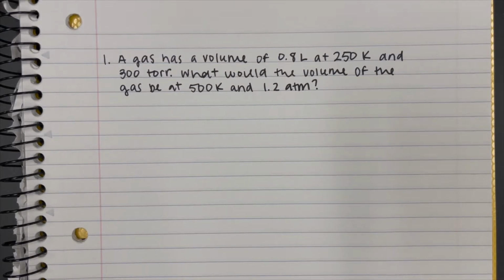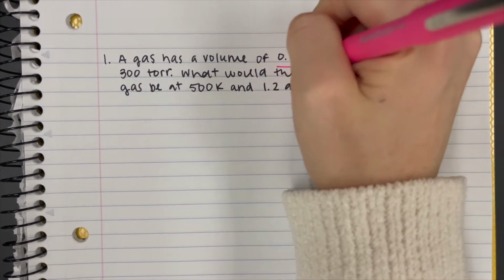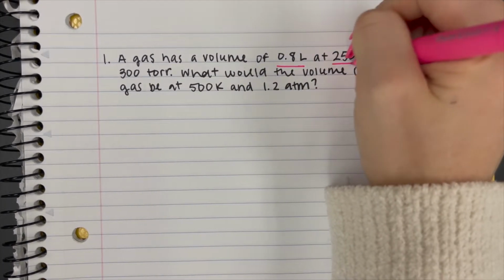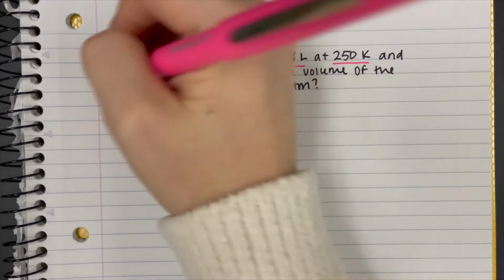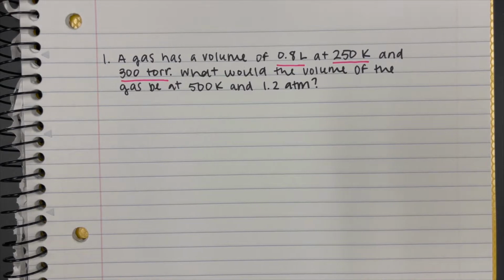So let's go ahead and get started on our first practice problem. It says a gas has a volume of 0.8 liters at 250 Kelvin and 300 torr. What would the volume of the gas be at 500 Kelvin and 1.2 atmospheres? First, I want you to identify all the information that you know about your gas initially. We know that our gas has a volume of 0.8 liters. It is currently at 250 Kelvin, and it has a pressure of 300 torr.